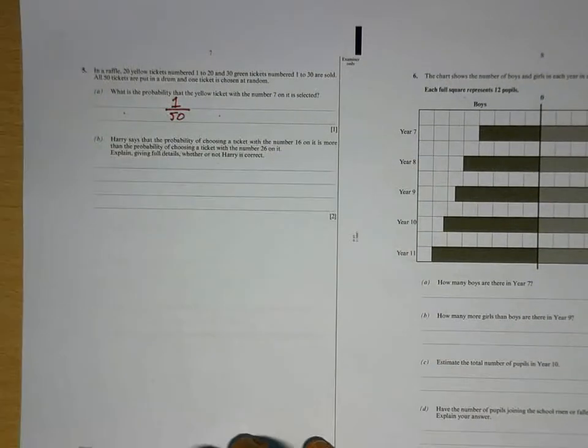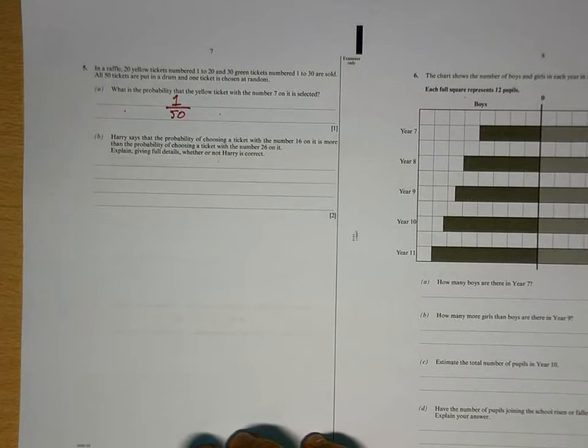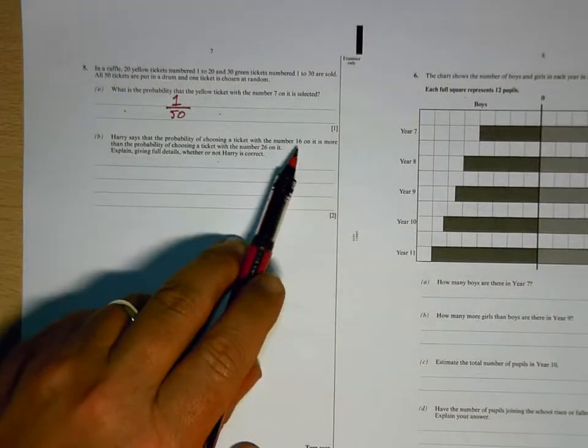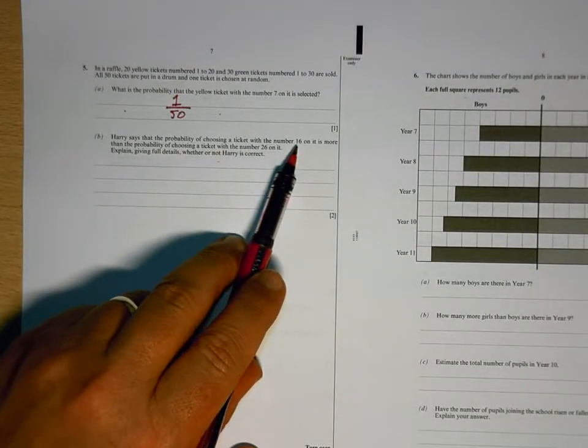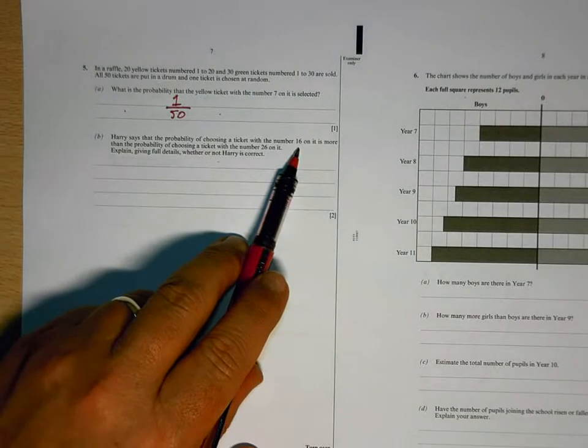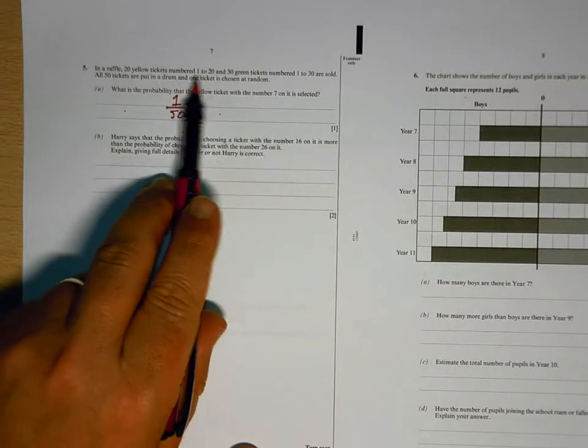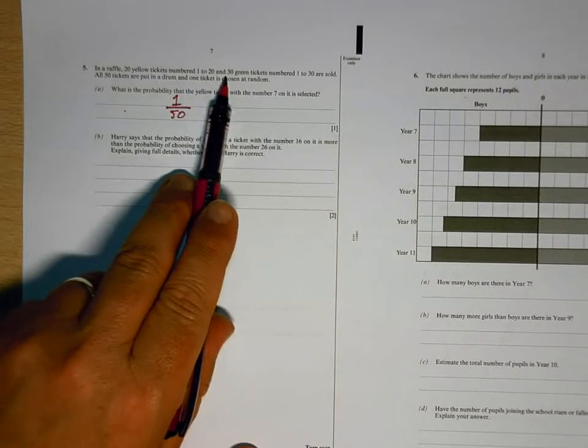Harry says that the probability of choosing a ticket with the number 16 on it is more than the probability of choosing a ticket with a number 26 on it. Explain, giving full details, whether or not Harry is correct. So if we think about the number 16, there are in fact 2 number 16s in the drum, because you've got 1 yellow 16 and 1 green 16.